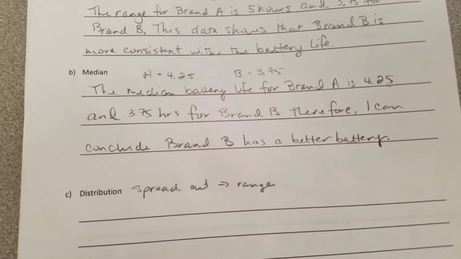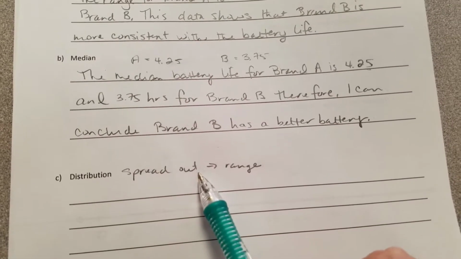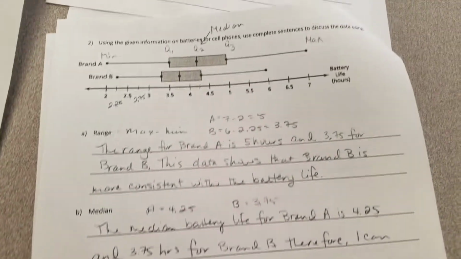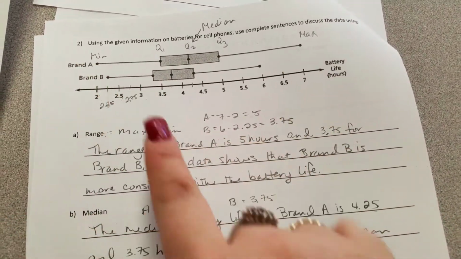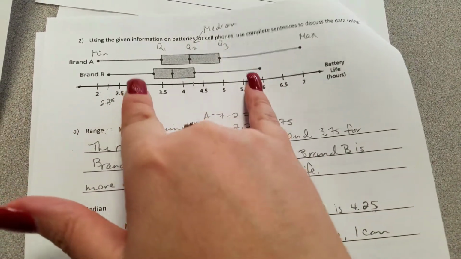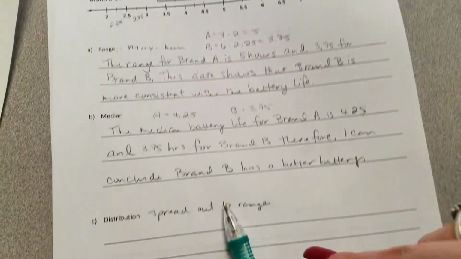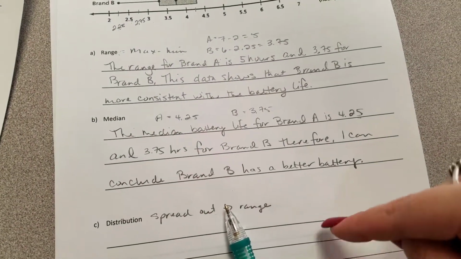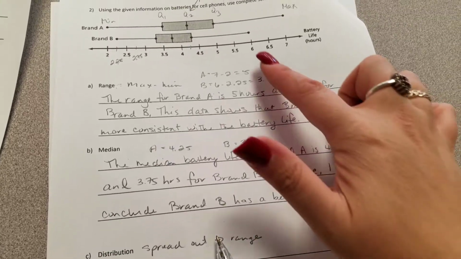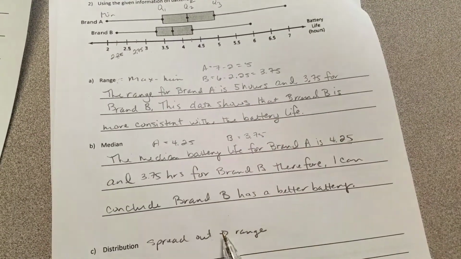Okay. Next, we're going to move on to distribution. We talked about how distribution is how spread out your data is, the range. So if we look back here, we already talked about this. We already talked about how wide this data is and how more consistent brand B is. So to technically finish distribution, all you had to do was talk about how one is wider than the other, and then use your data to support your evidence.